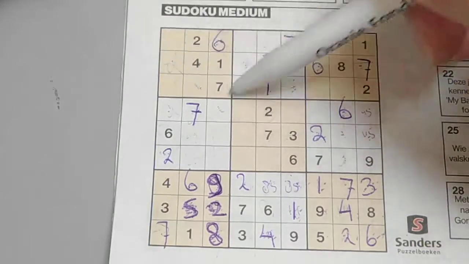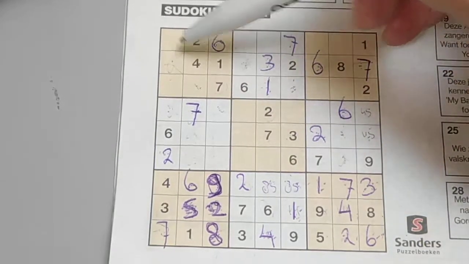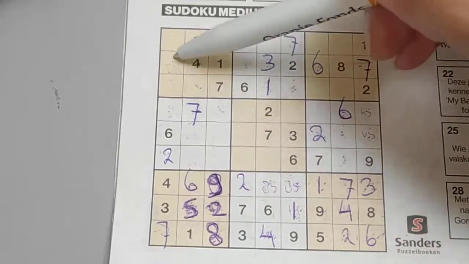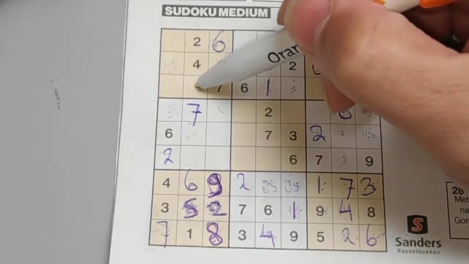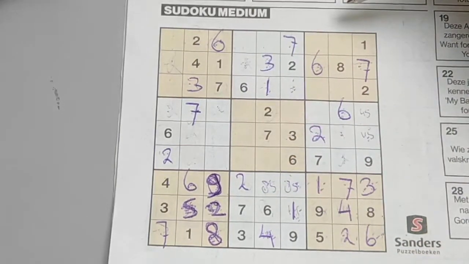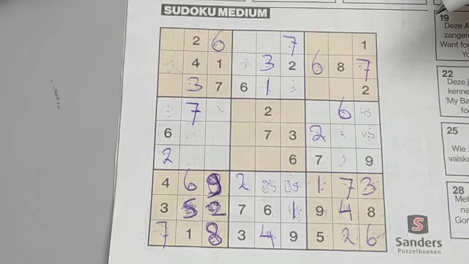In this big square, 4 missing numbers. One of the missing numbers is a 3. We see here 3, no 3 in those 3 boxes. 1 box left for the 3 should be this one. Then how about this one? 1, 3.